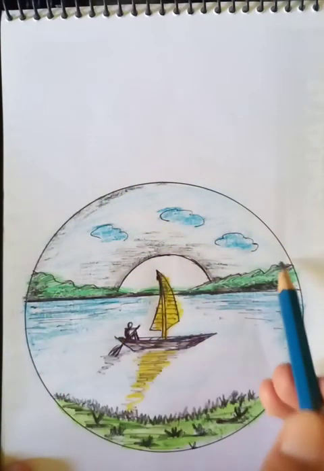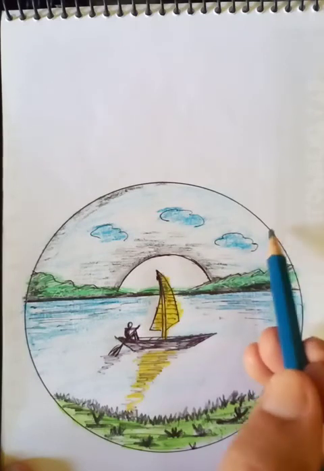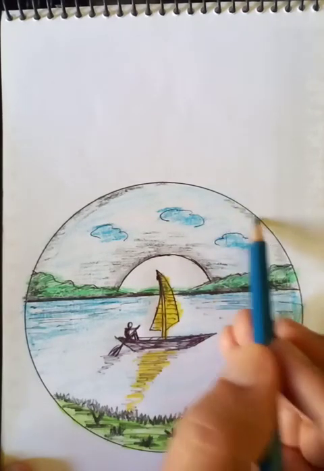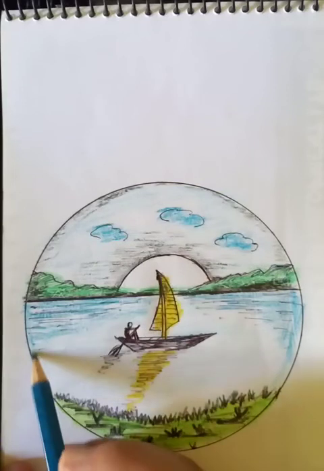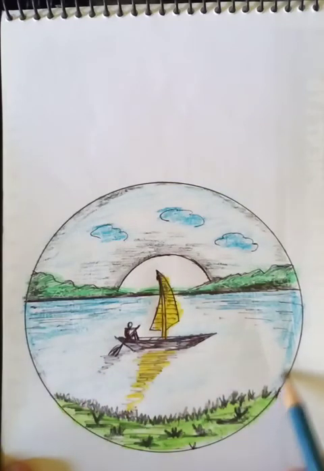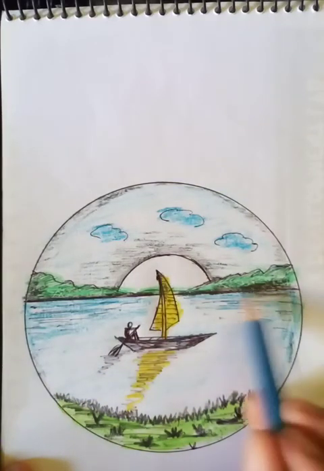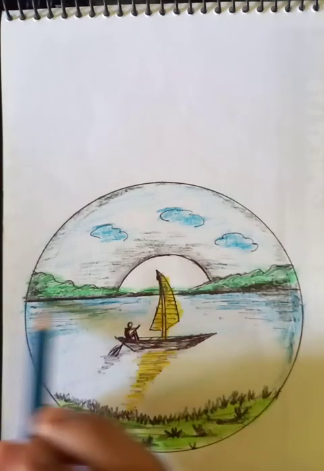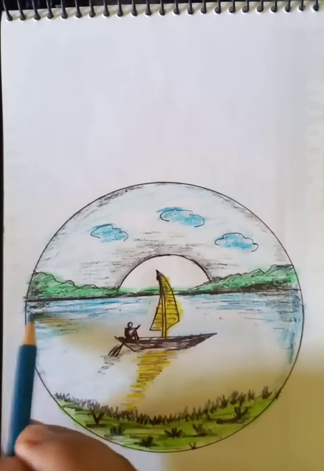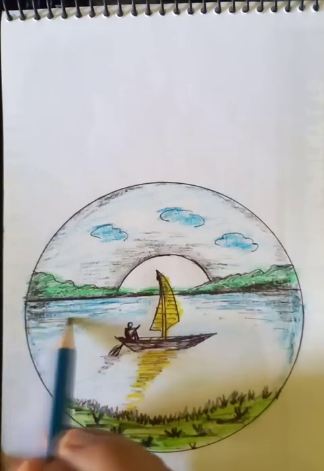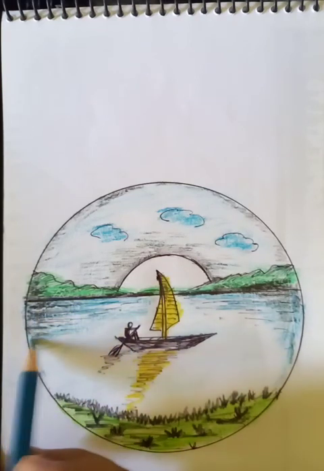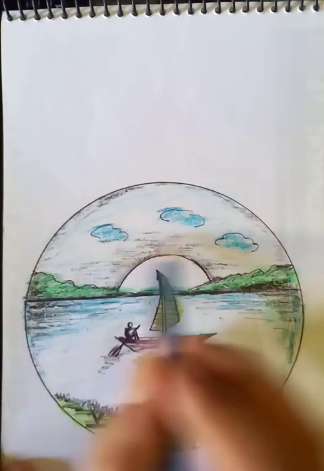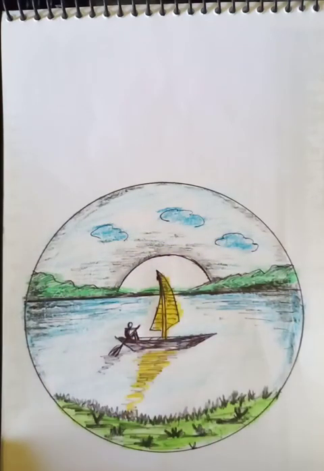This is the framing. The drawing, we are getting to an end here. After the drawing, it looks nice.